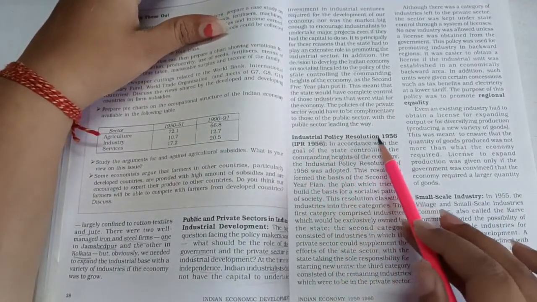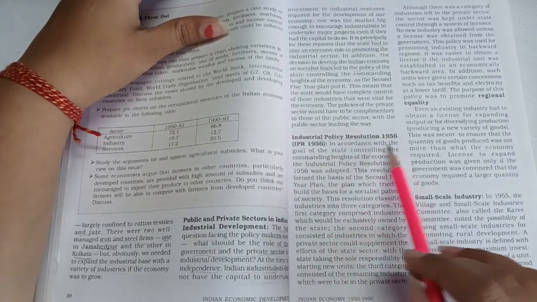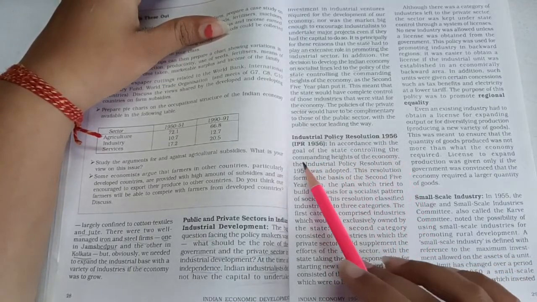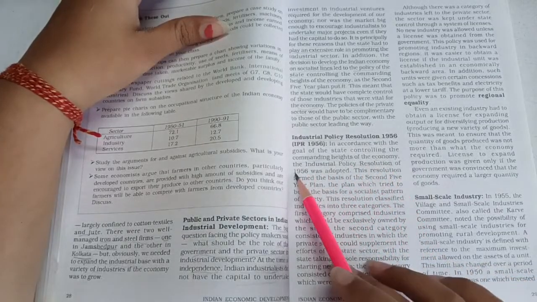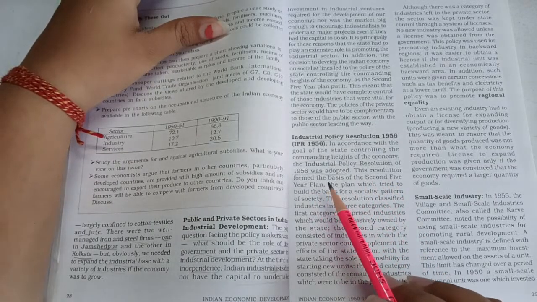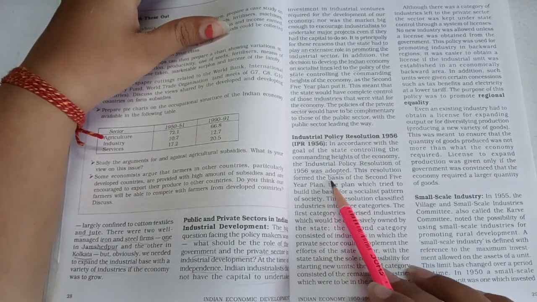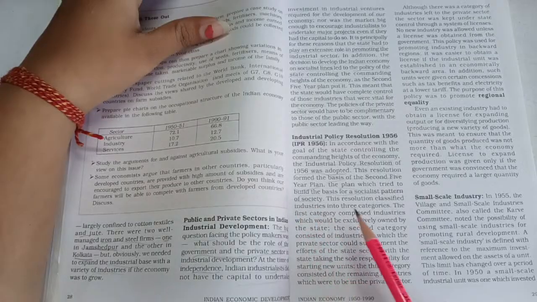Industrial Policy Resolution 1956, IPR 1956. In accordance with the goal of the state controlling the commanding heights of the economy, the Industrial Policy Resolution of 1956 was adopted. This resolution formed the basis of the second five-year plan, the plan which tried to build the basis for the socialist pattern of society.